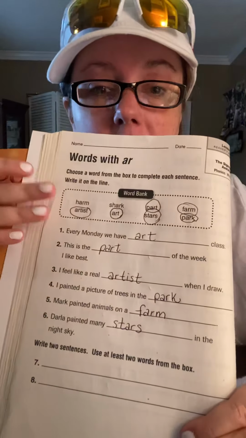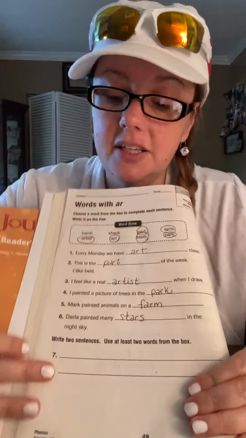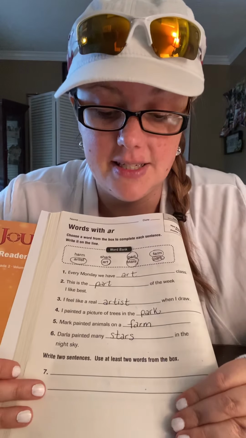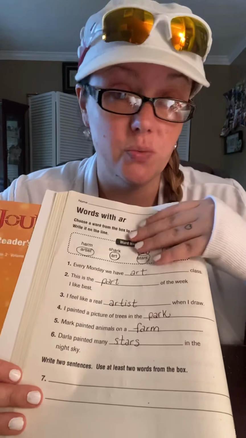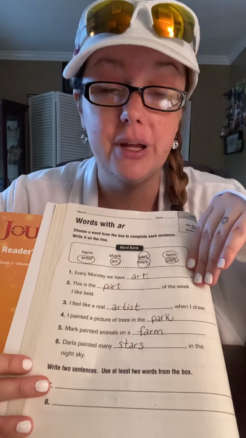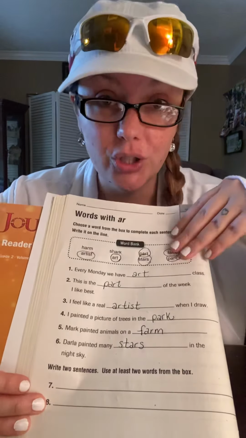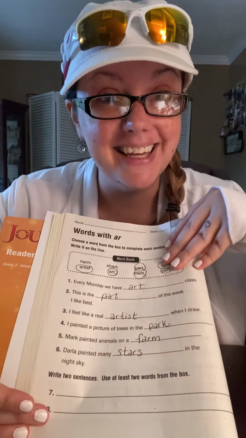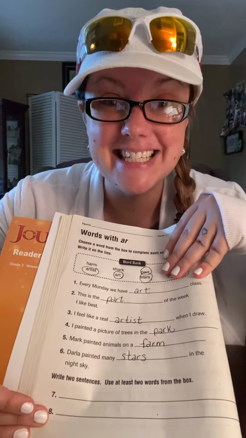Okay, guys, so there was a couple of ones that we didn't use. Now, down at the bottom, it says write 2 sentences. Use at least 2 words from the box. Now, you don't have to use the ones that we didn't use. You can use any word from the box that you want for number 7 and any word that you want from the box for number 8. And you guys turn it in to me and I will check your sentences.